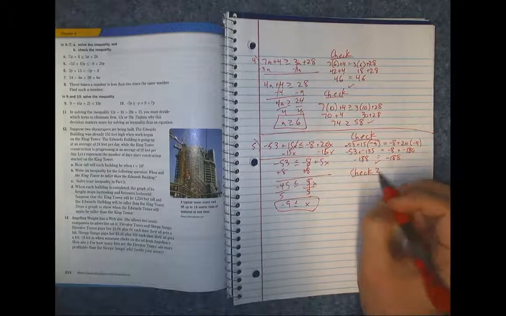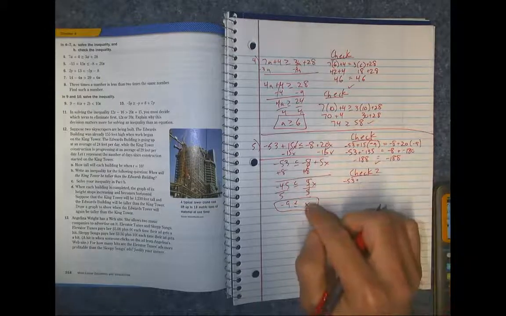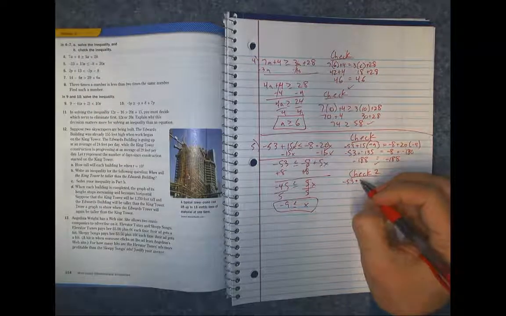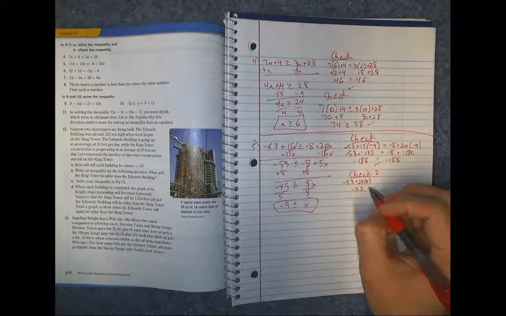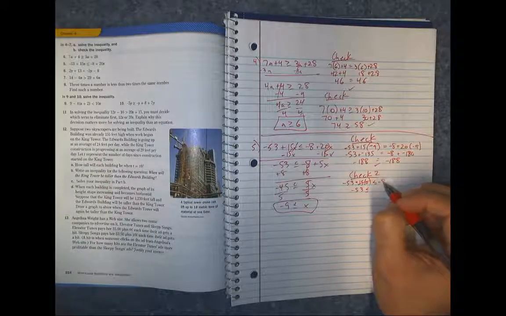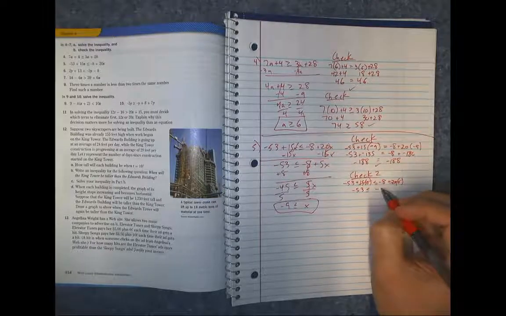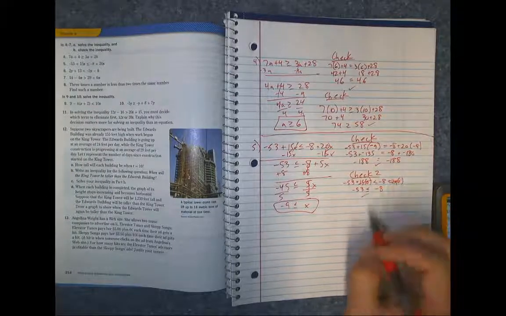Check number 2. Got to pick something in this. So greater than negative 9. 0 works. It's greater than negative 9, so I'm definitely using 0. So that just cancels this out. So I get negative 53 using the actual sign, less than or equal to negative 8 plus 20 times 0. Goes away. It's negative 8. So is negative 8 greater than negative 53? Yes, it is. The answer is good.